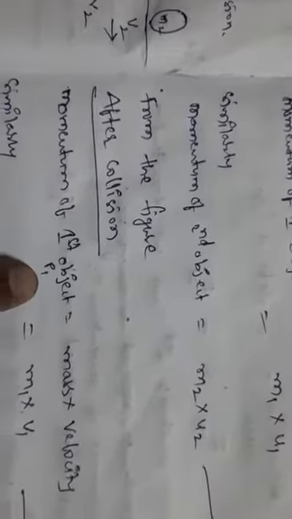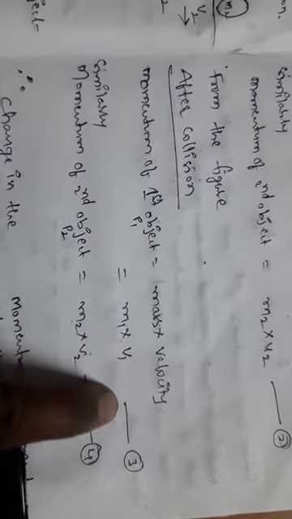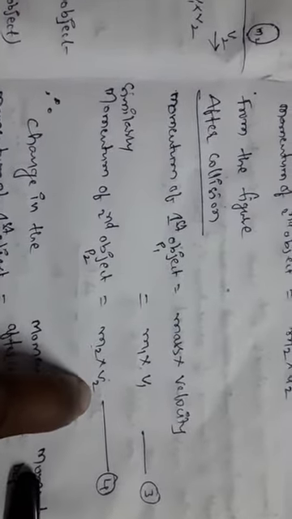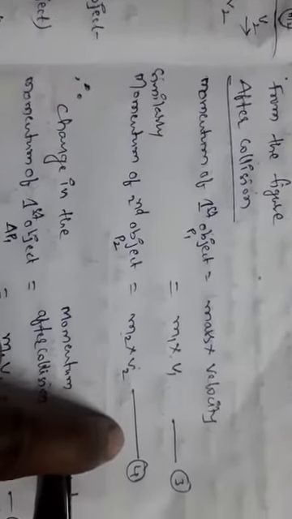Momentum of first object is equal to mass into velocity, so we can write m1 into v1. Consider it as equation number 3. In the same way, momentum of second object P2 is equal to m2 into v2. Consider it as equation number 4.